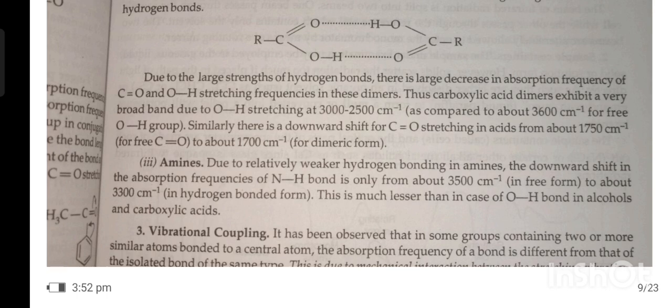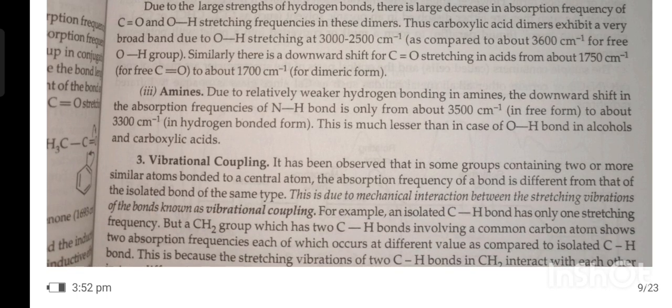to about 1700 centimeter inverse for the dimer form. Third, amines. Due to the relatively weaker hydrogen bonding in amines, the downward shift in the absorption frequency of the NH bond is only about 35 to 30 centimeter inverse. Thus, this is much less than in the case of the OH bond in alcohol and carboxylic acid.